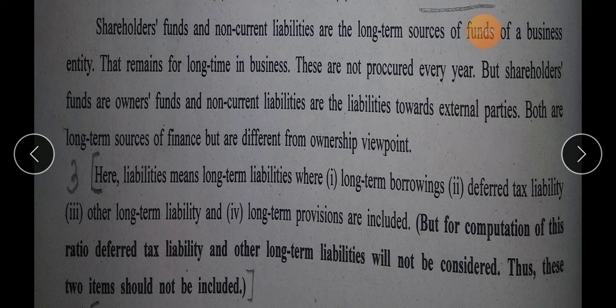If we are talking about the liabilities, liabilities means long-term liabilities. The most important point to solve the short sums from this chapter for obtaining debt equity ratio. Liabilities means long-term liabilities where long-term borrowings, deferred tax liability, other long-term liability, long-term provisions are included. So this many things are considered for calculating long-term liabilities.